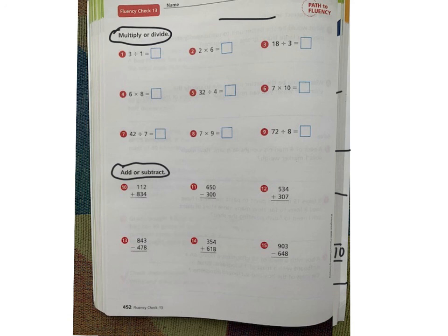We're getting to the end of the year, and on this fluency check you shouldn't really be getting hardly any wrong, maybe 1 or 2 or not even. So do your best to get them all correct.